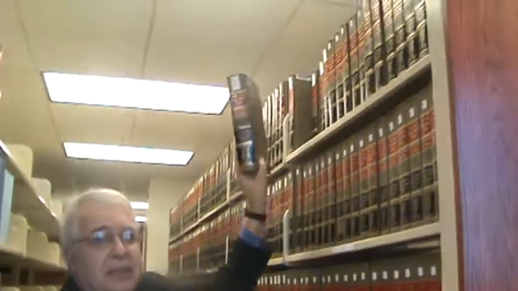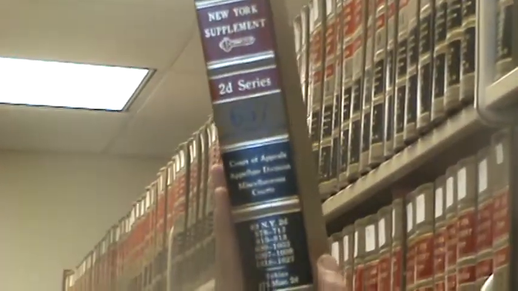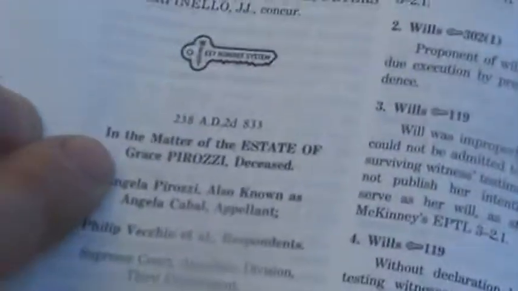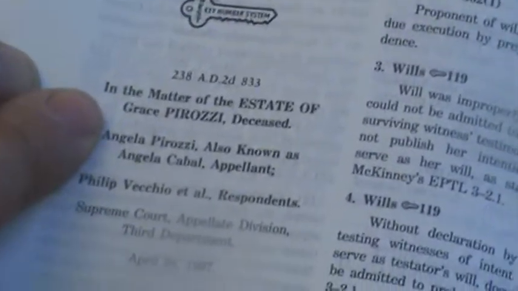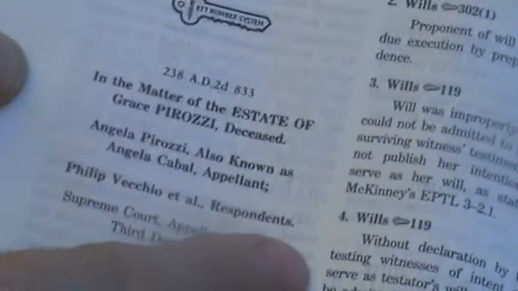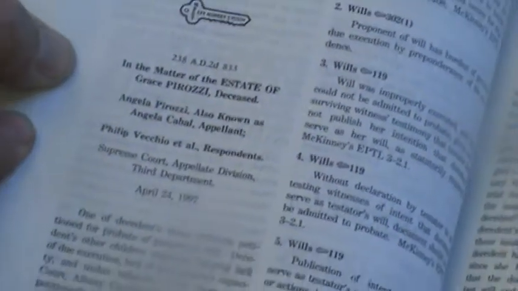New York Supplement, volume 657. Let's turn to page 112 and see if we find our case, In re Perosi. Page 112, in the matter of the estate of Grace Perosi, deceased. There's our case, again with the familiar West headnotes.